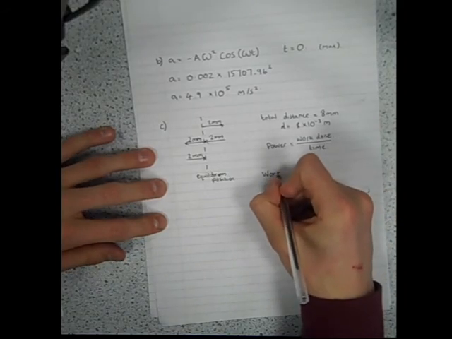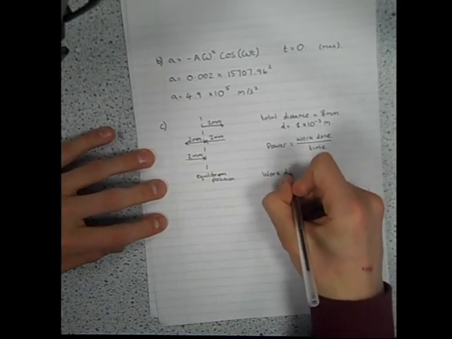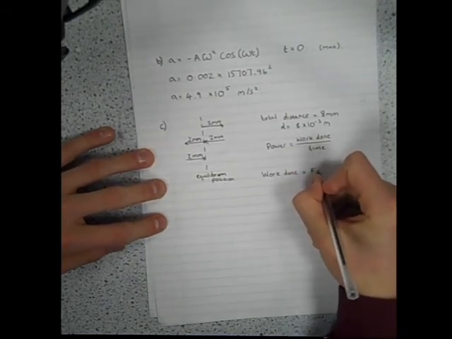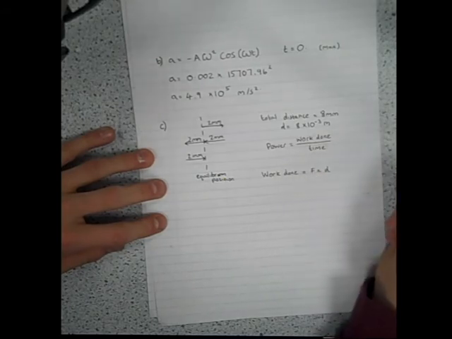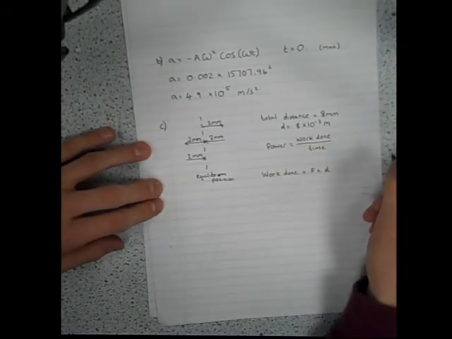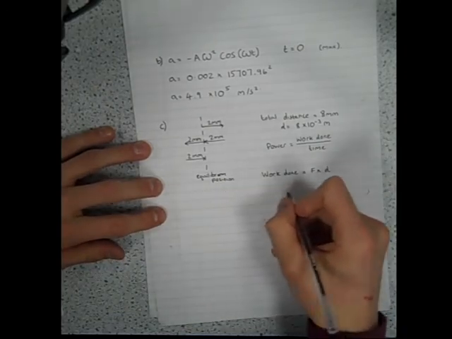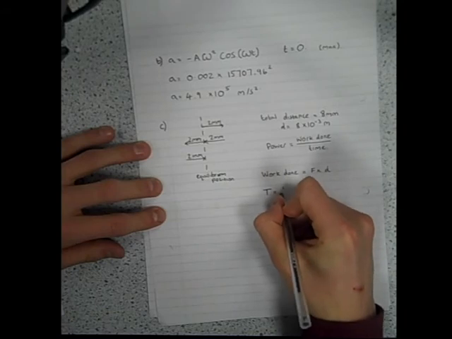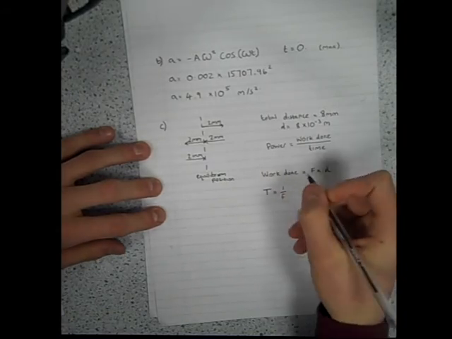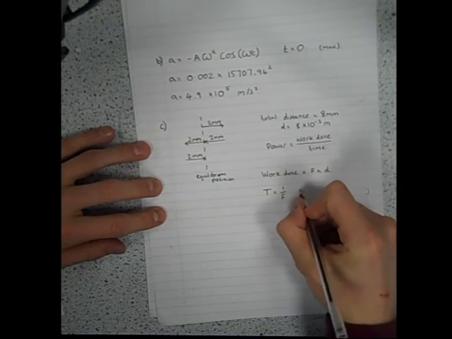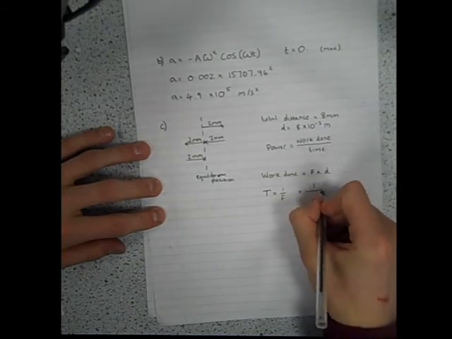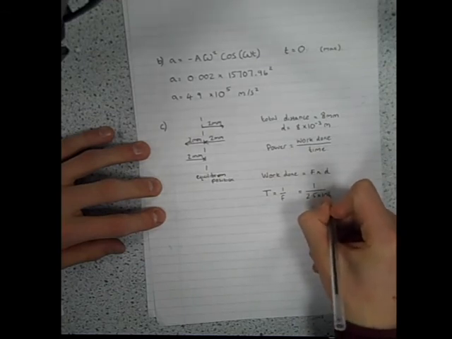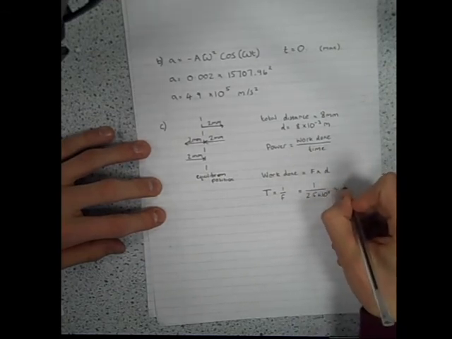So work done equals force times your distance. To get the time, because we've got power equals work done over time, we're going to use 1 over f again, which we've already worked out as 4 times 10 to the minus 4.